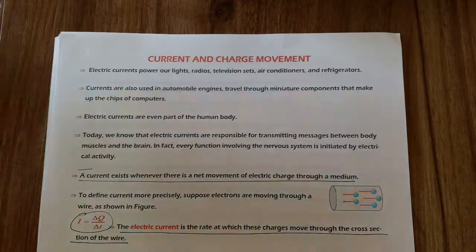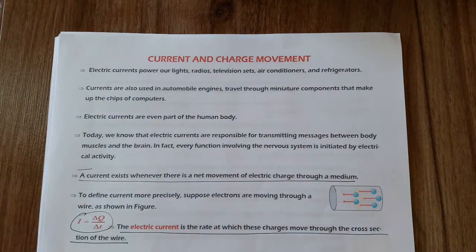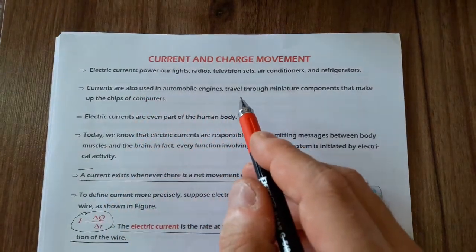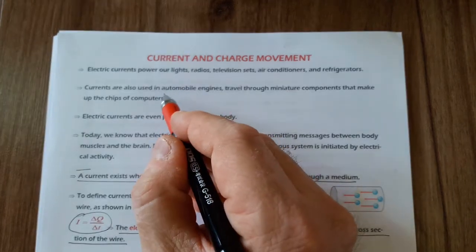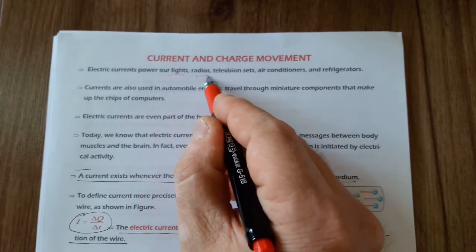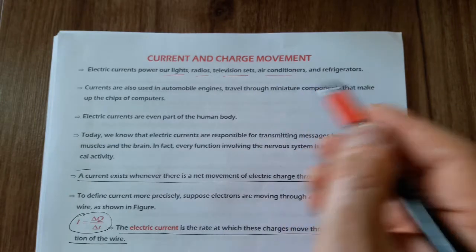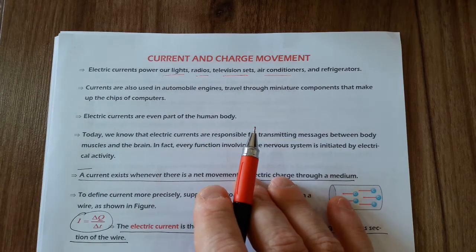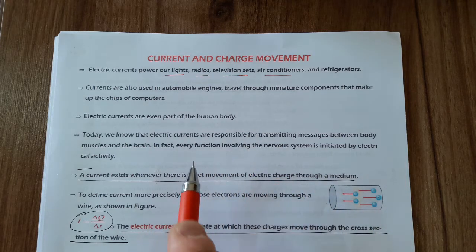In this section, we are going to define what electric current is. Electric current is very important because all electrical devices, lights, radios, television sets, air conditioners, refrigerators, are all using electric current as an electrical energy source.